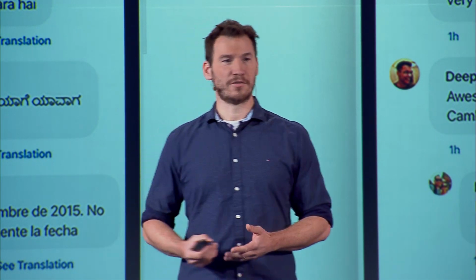So what is machine translation? Machine translation, simply put, is an AI application that allows you to understand content that is in a language that you do not understand. The way it solves it is by simply translating it into a language that you understand. So why do we want to scale this?